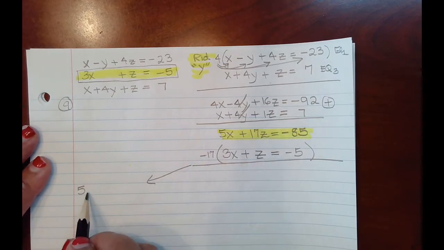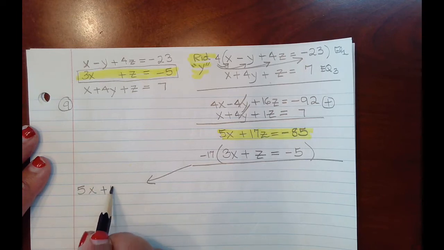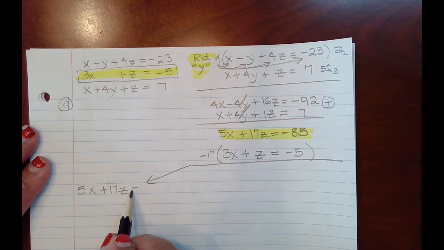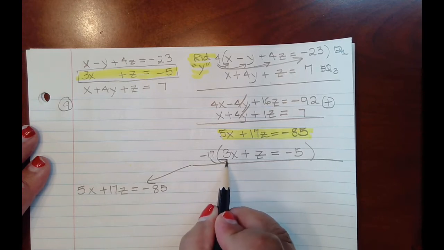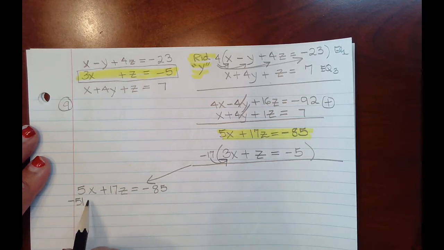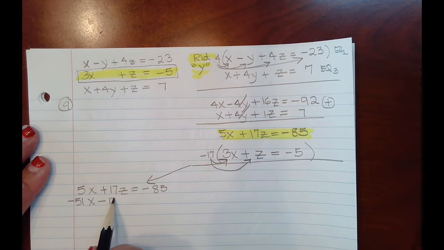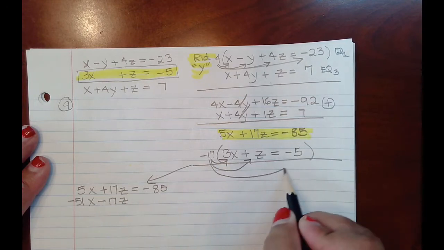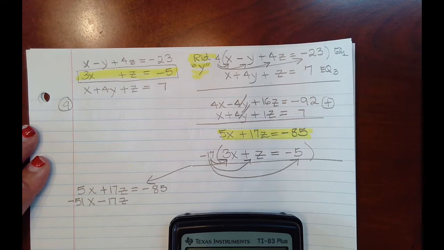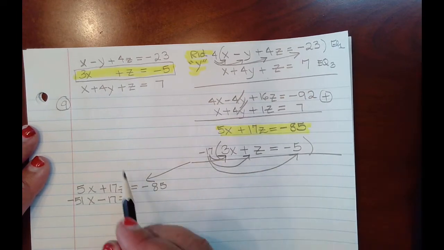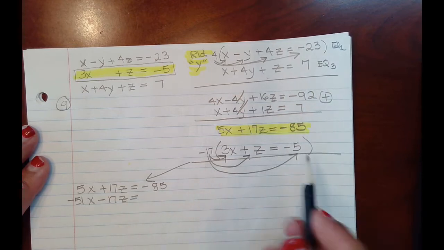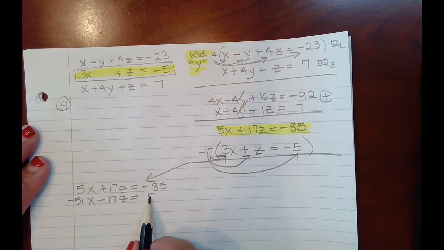So that would give me the equation that's highlighted in yellow, 5x plus 17z is equal to negative 85. And then the one that I'm creating below it is going to be negative 51x. And then negative 17 times z would be negative 17z. And then negative 17 times negative 5 is 85.